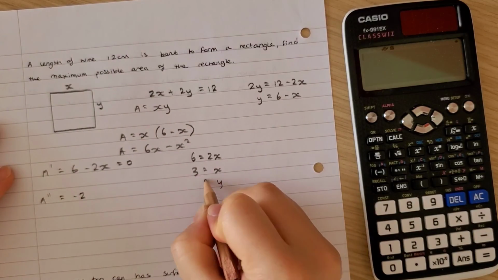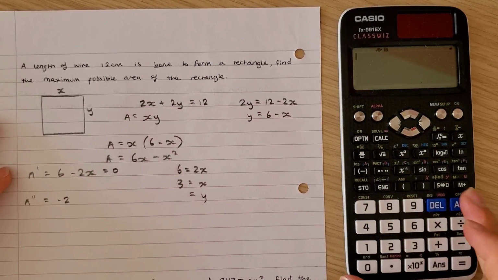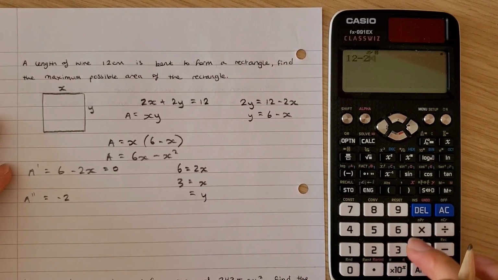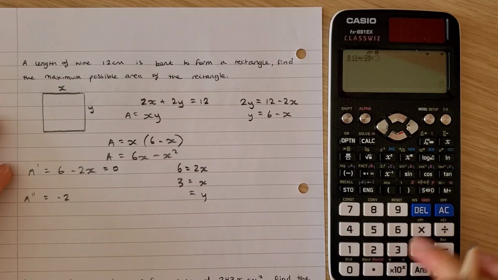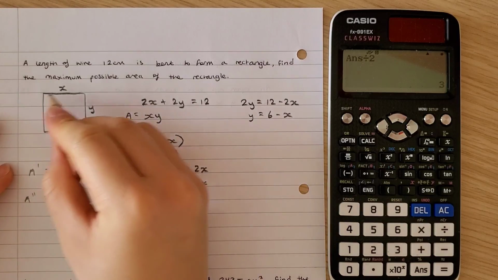So we want to find the corresponding y value, so plug it into this one. 12 minus 2 times 3, divided by 2, equals 3.